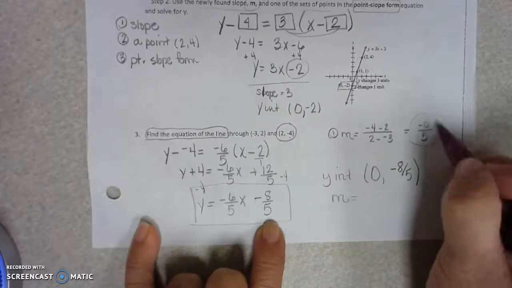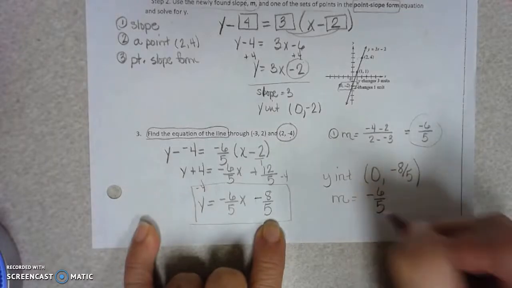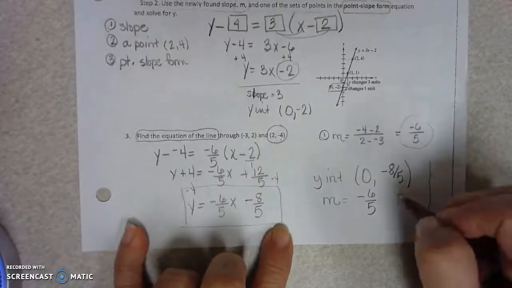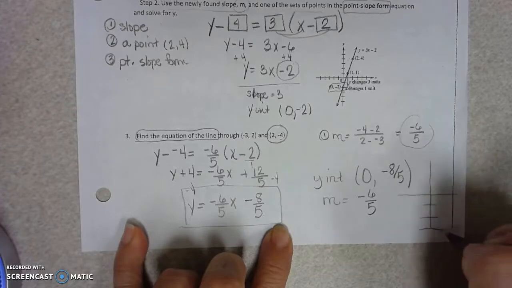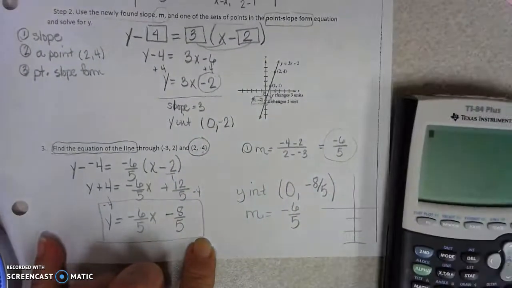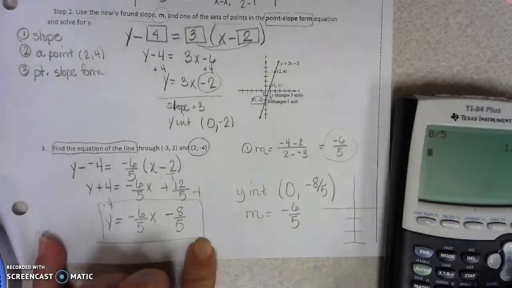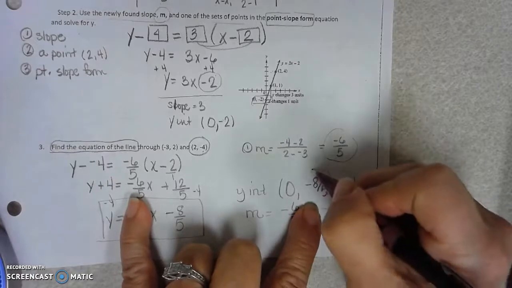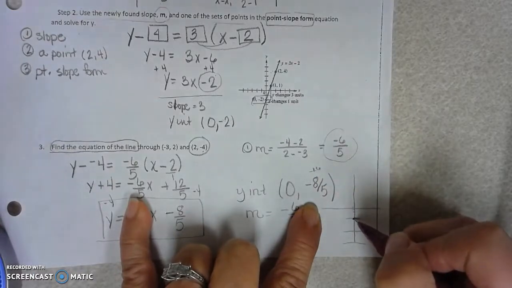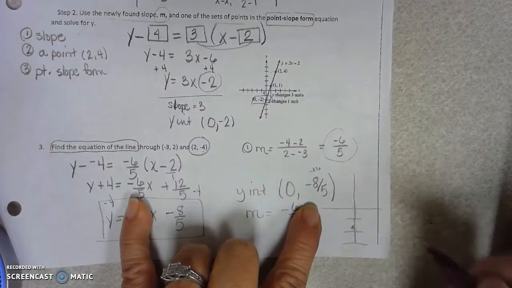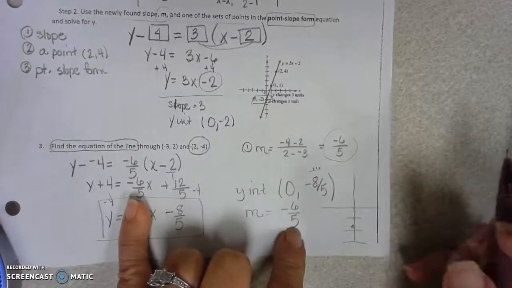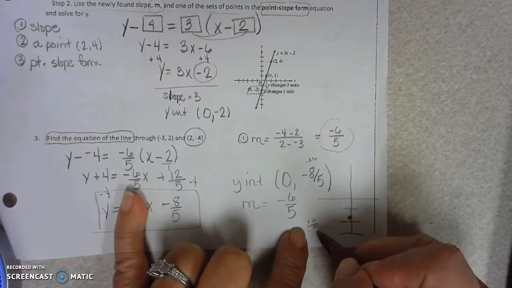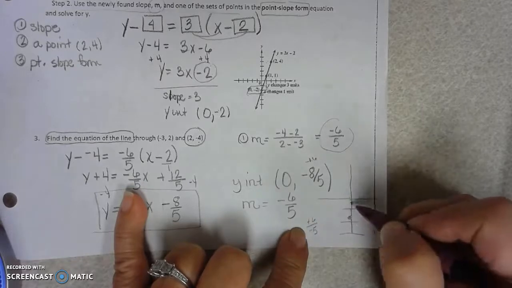My slope is negative 6 over 5. And we could graph that. Oh, geez, it's messy. But we know that 8 over 5 is the same thing as 1.6. So x is 0. We want to go negative 1.6. So that's negative 1, a little bit over a half. There's my y-intercept. My slope is negative 6 over 5. I think I'm going to go positive 6 and back 5. Looks like it might be easier.